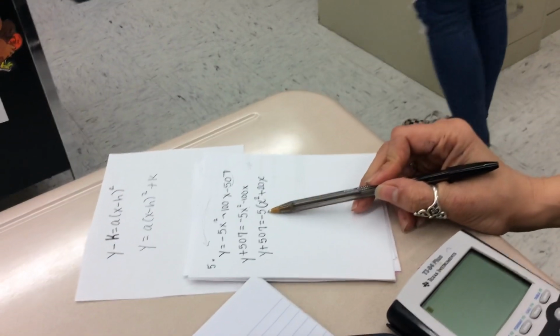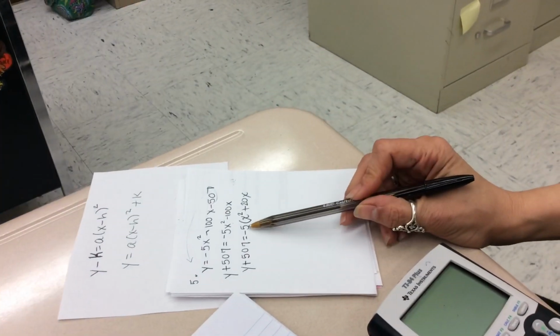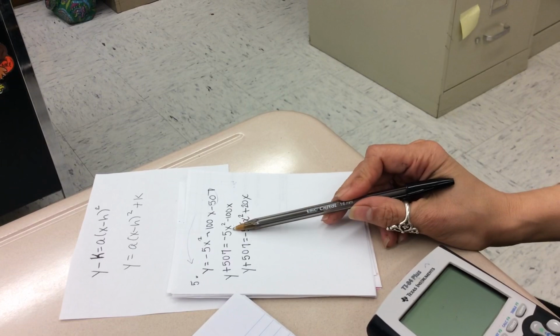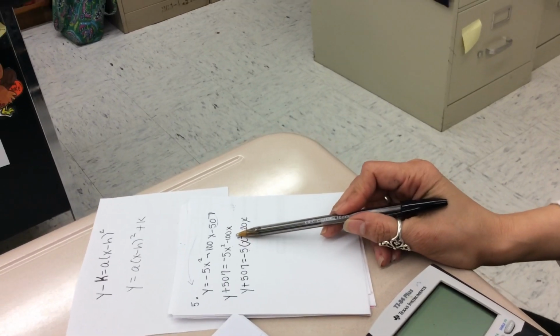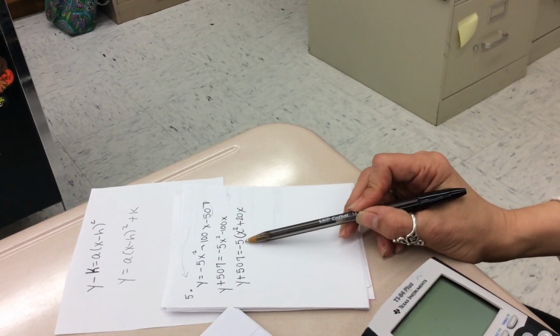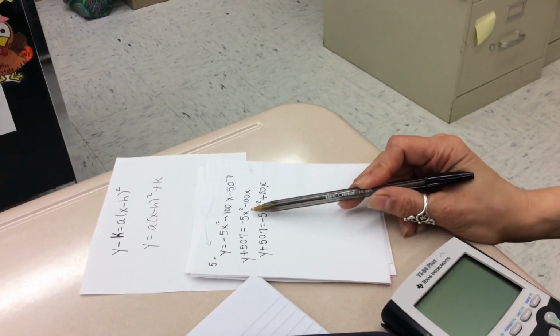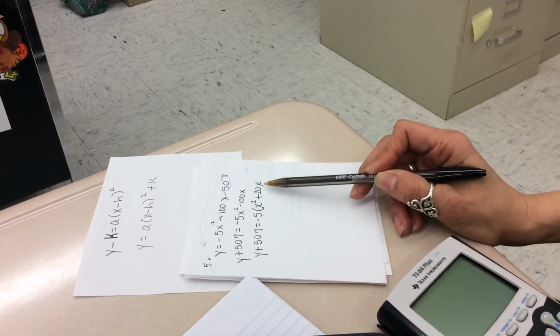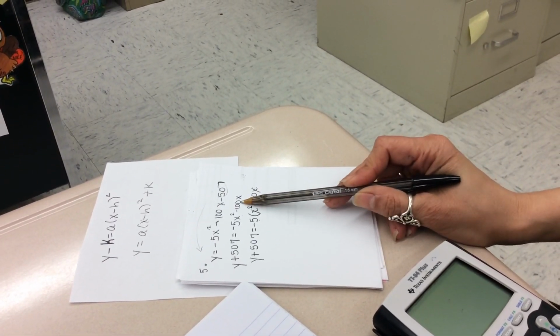Okay, so did you see what I did here? I factored out the negative 5 from the negative 5x squared, and I factored out the negative 5 from here. So in other words, if I was to go back and do negative 5 times x squared, I get this. Negative 5 times a positive 20x, I get that.